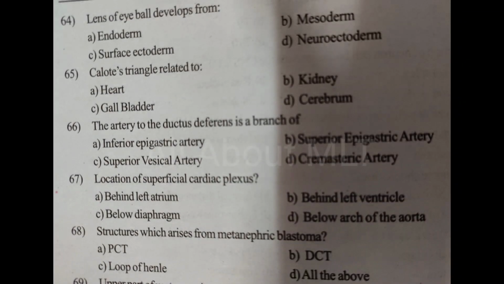Location of superficial cardiac plexus. Option A, behind left atrium. Option B, behind left ventricle. Option C, below diaphragm. Option D, below arch of the aorta. Answer is option D, below arch of the aorta.